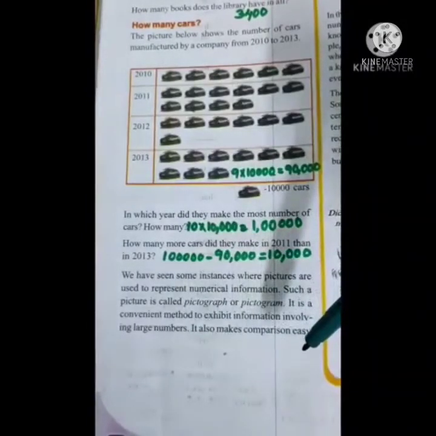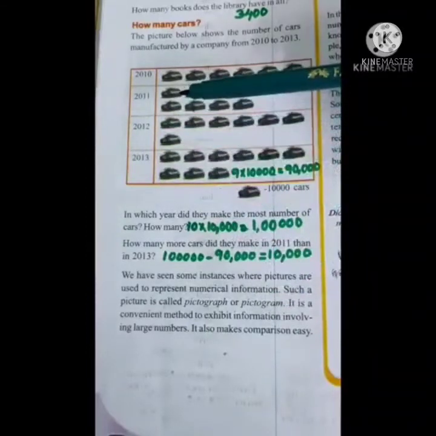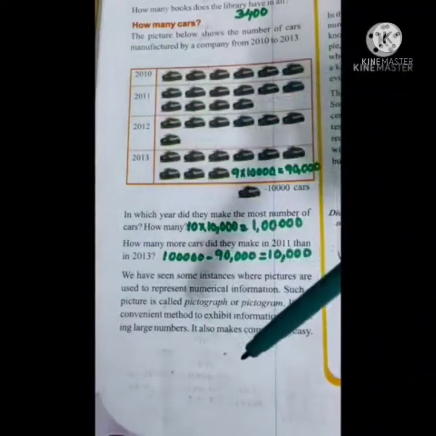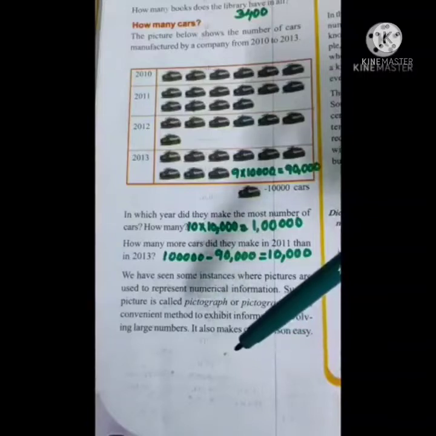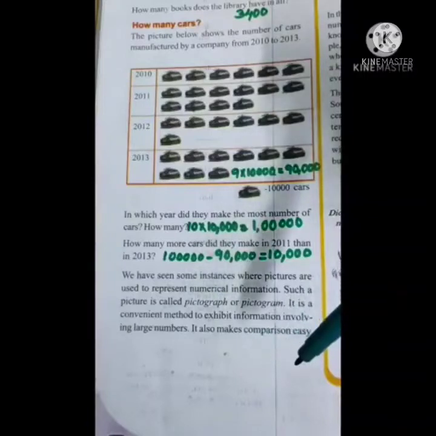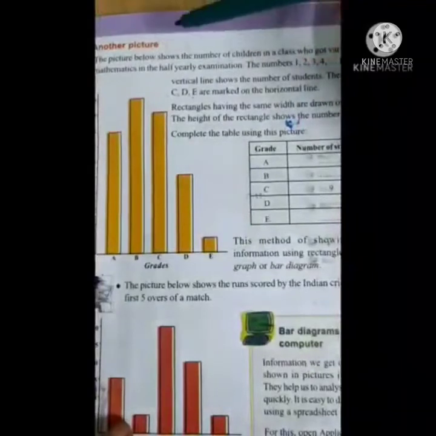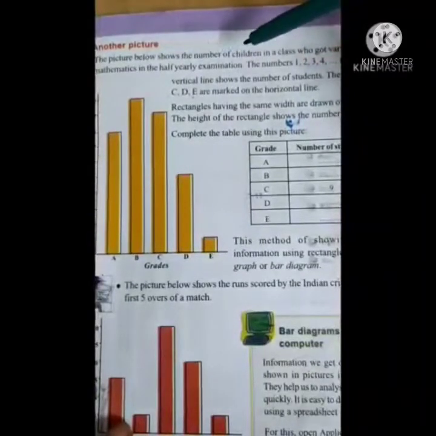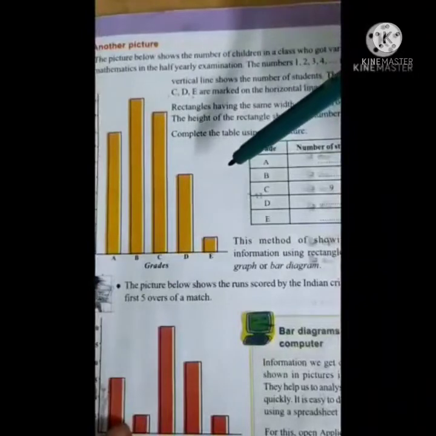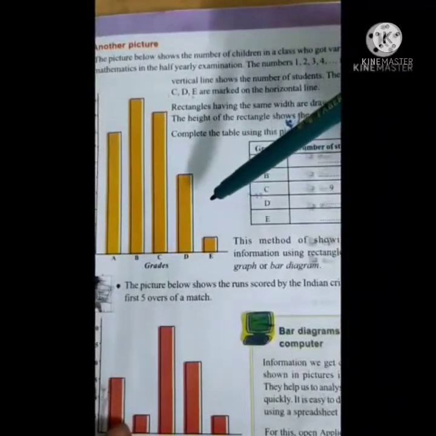Let us conclude that a graph which represents data through pictures of objects is called a pictograph. It is one of the methods to represent data. One drawback is that we cannot express the values smaller than the assigned value that are given to a picture. Look at this part. The picture below shows the number of students in a class who got various grades in mathematics in the half-yearly examination.